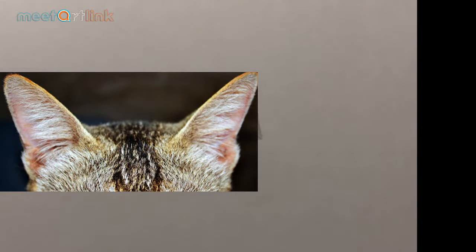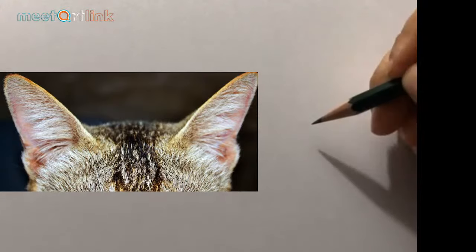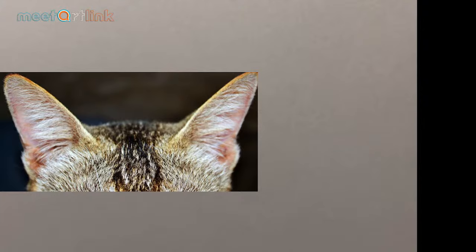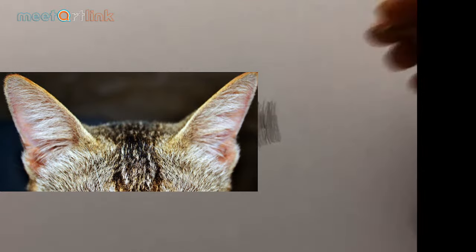So my advice here is to draw mainly around the fur. If the fur is going in this direction, then we're gonna go the opposite direction, because what we're doing is trying to draw the shading that the fur is leaving.